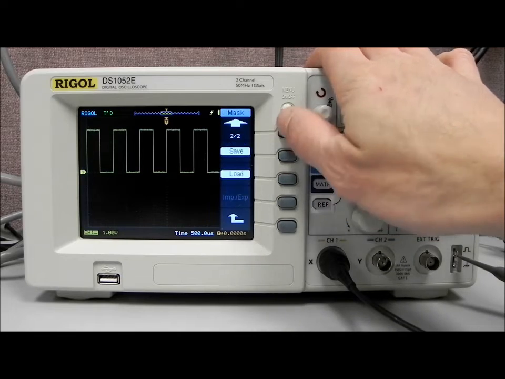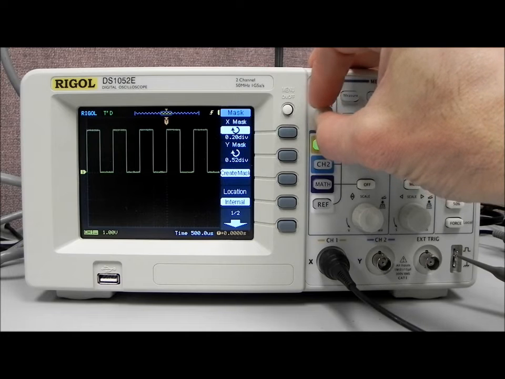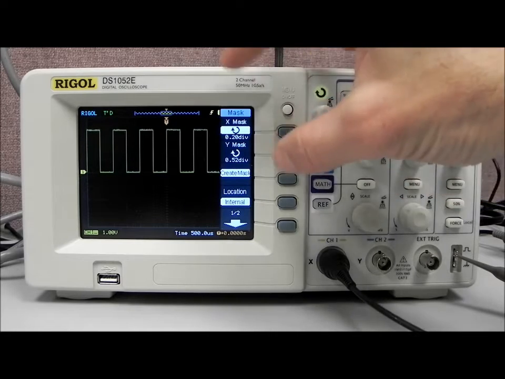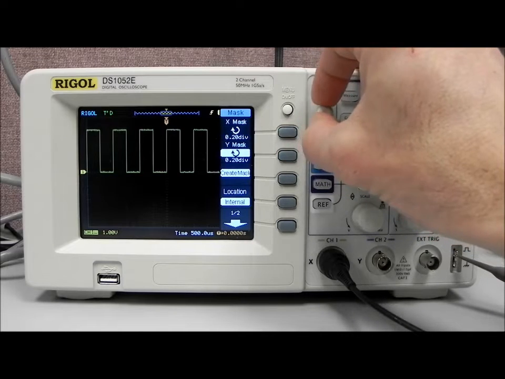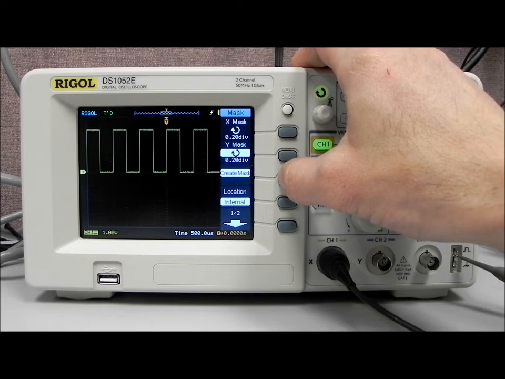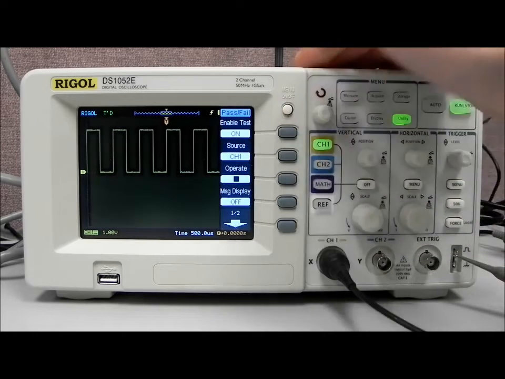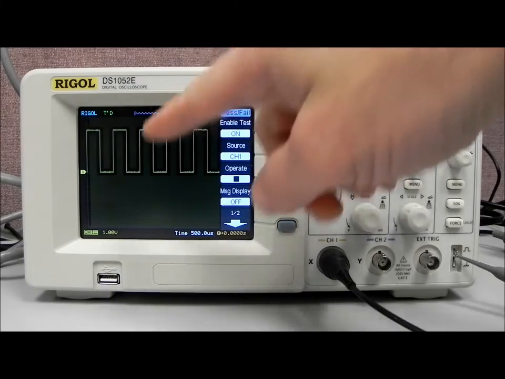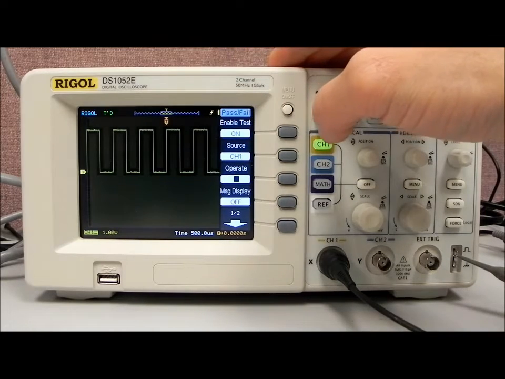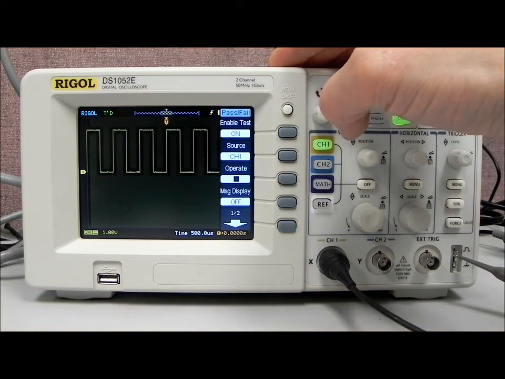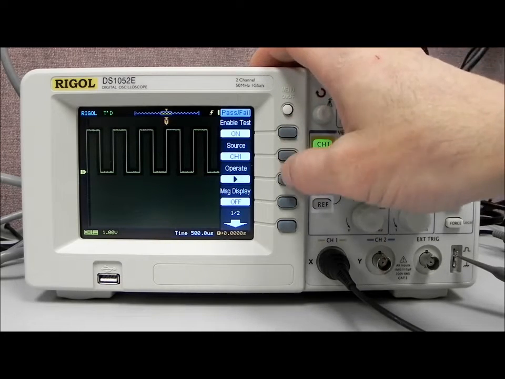So we can go up to mask. And we can actually set the number of divisions or percentage of the division that's going to be the X mask and the Y mask as well. So we'll make both of those 0.20 divisions. We can create that mask, but let's just get back up into the mask setting so we can enable that test. Now you can see, by enabling the mask, we have basically put a framework around the incoming signal that says, okay, this is what's going to be a pass area. And then we can operate that.